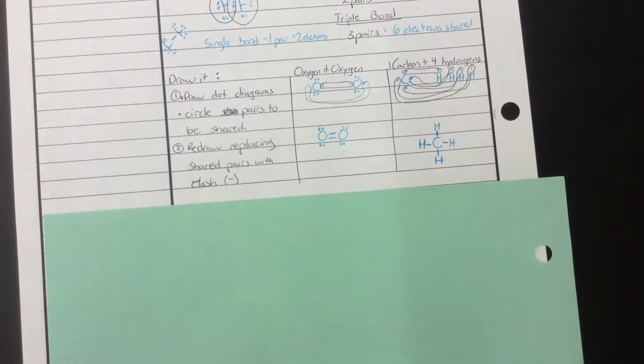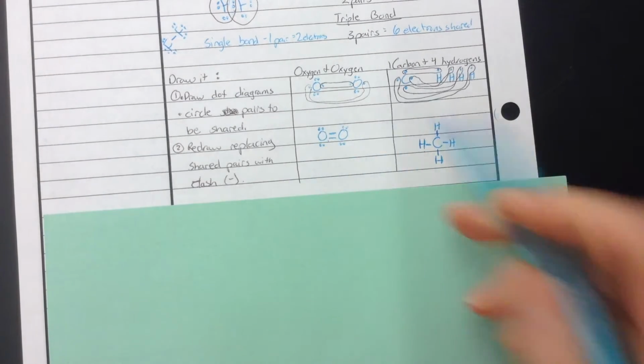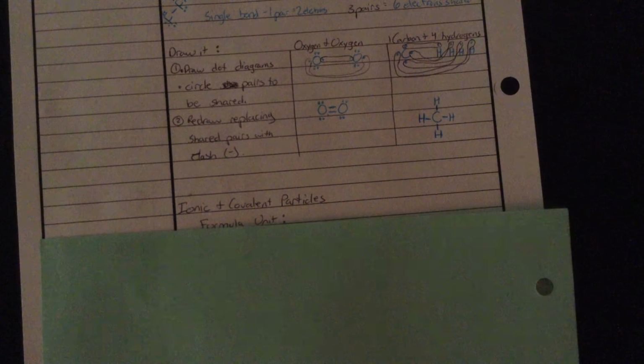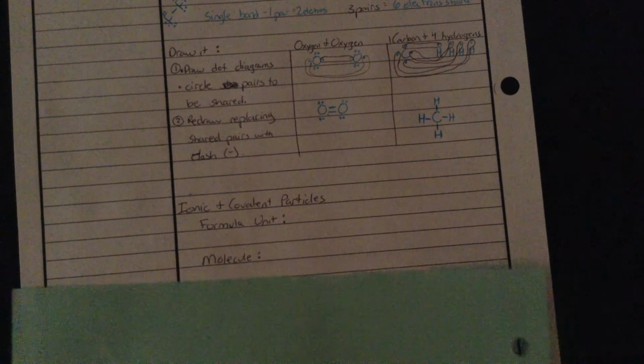talking about models of bonds, and that is the particles that we end up with. When we talk about, oh, the lights just went out in the room. When those particles, here's our ionic and our covalent particles. We've got 2. We've got a formula unit and we've got a molecule.